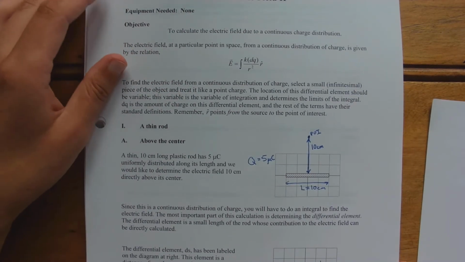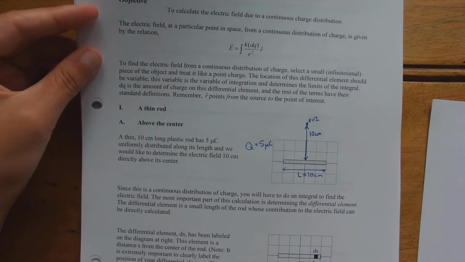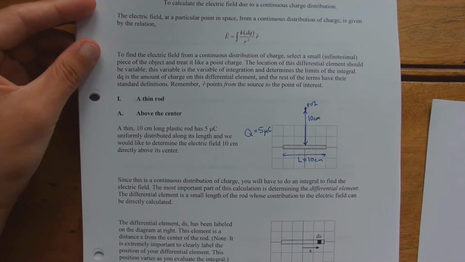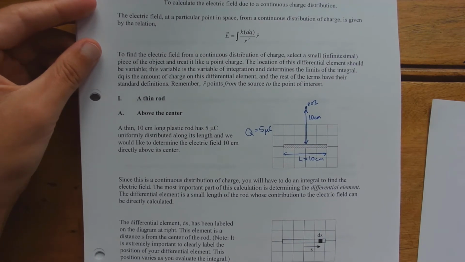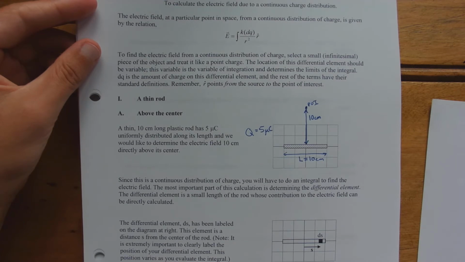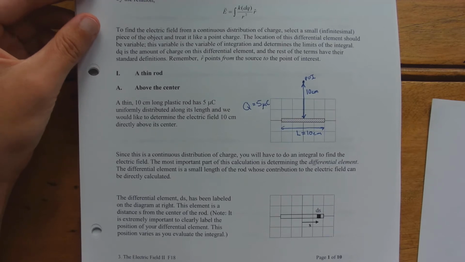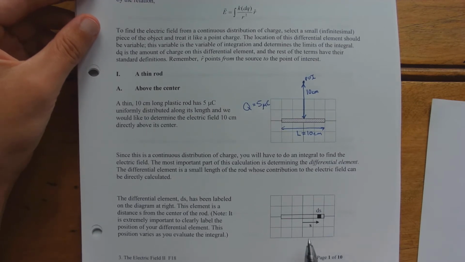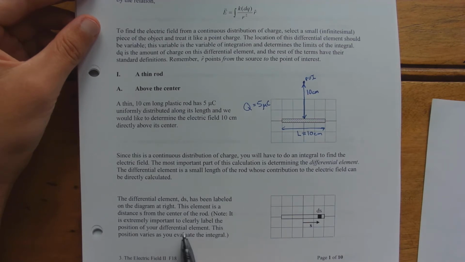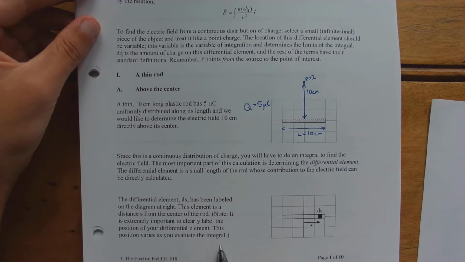Okay, so now moving on in the lab, since this is a continuous distribution of charge, you'll have to do an integral to find the electric field. The most important part of this calculation is determining the differential element. The differential element is a small length of the rod whose contribution to the electric field can be directly calculated. The differential element ds has been labeled on the diagram at right. The element is a distance s from the center of the rod. Note, it is extremely important to clearly label the position of your differential element. This position varies as you evaluate the integral.